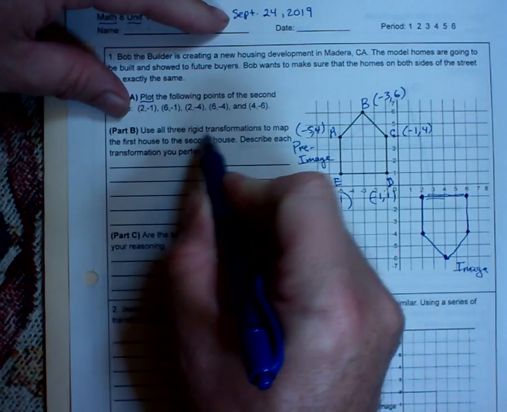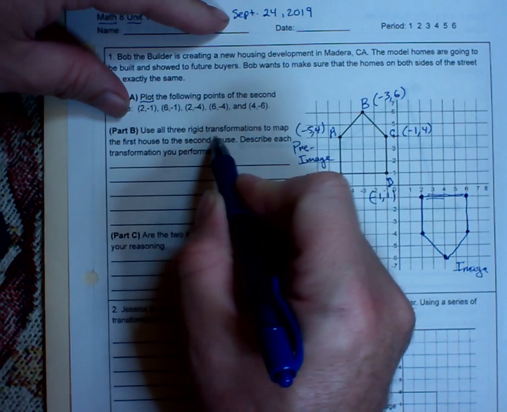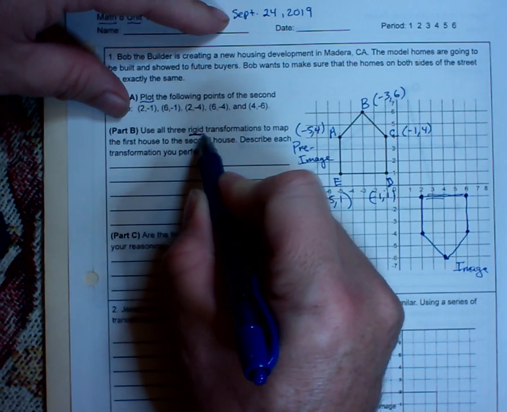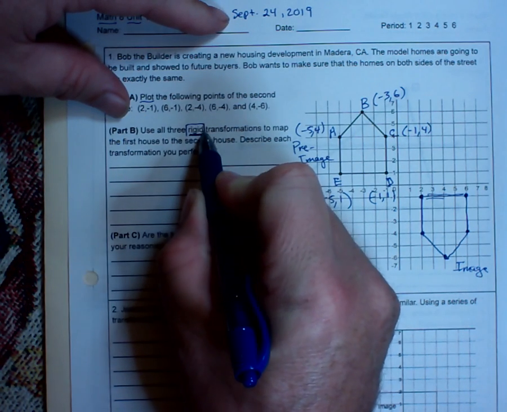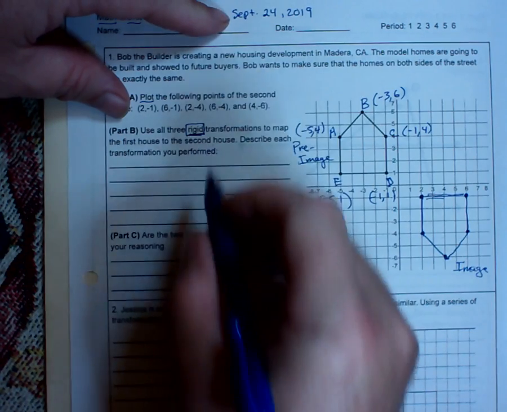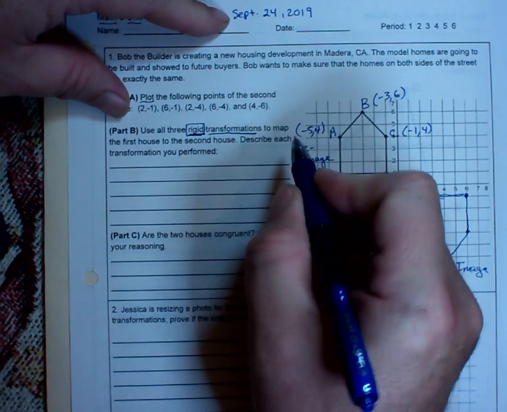Use all 3 rigid transformations. Oh, whoa. So let's look at this word rigid, meaning stays the same. So we know 4 total transformations.